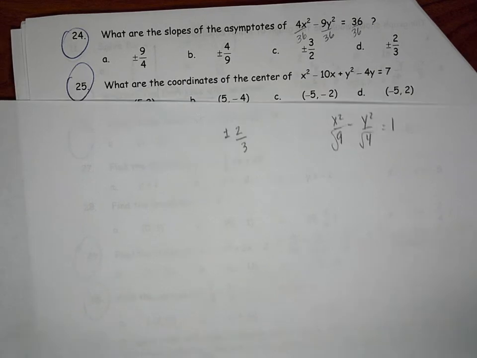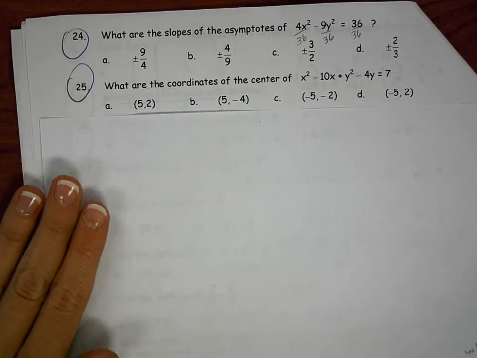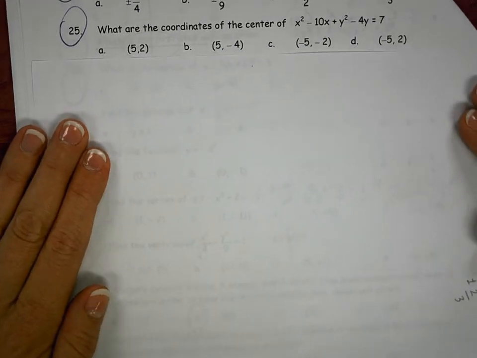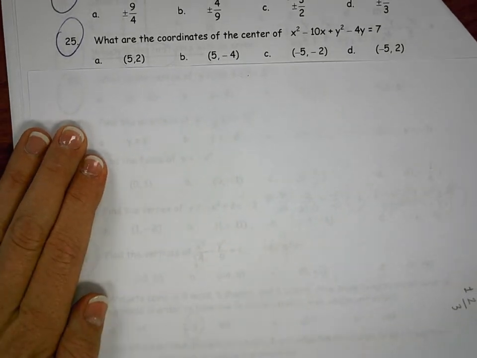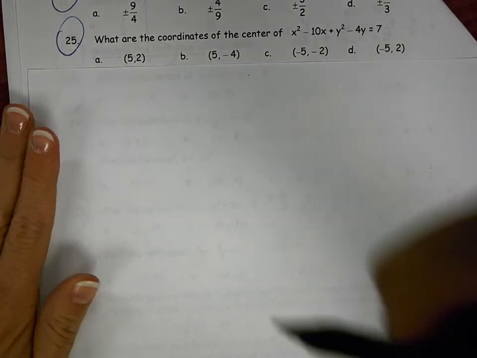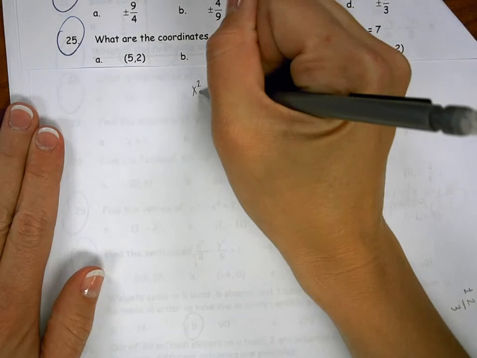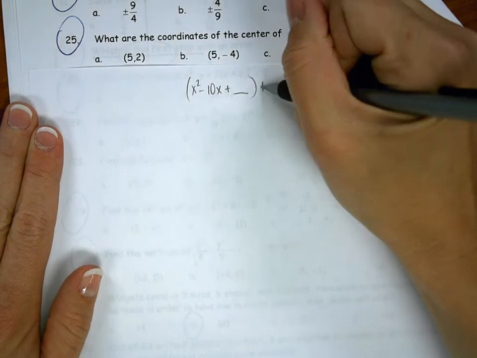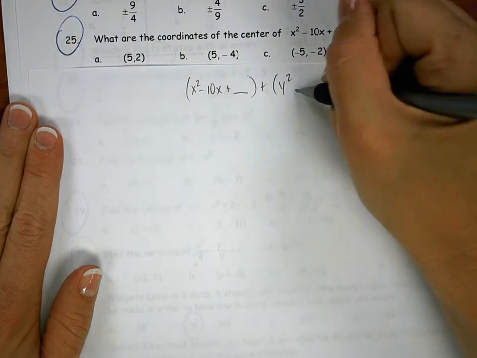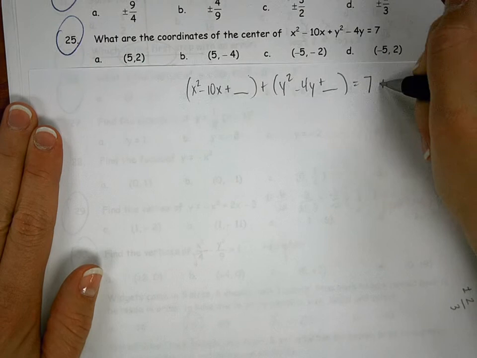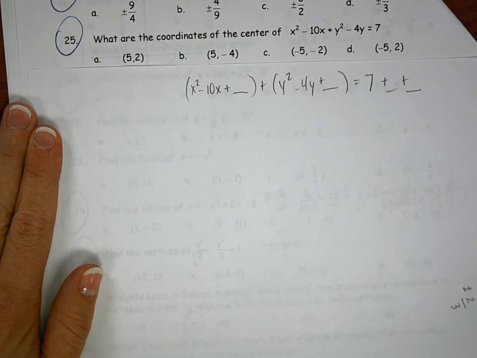Okay? Moving on. Number 25. What are the coordinates of the center? Okay, before I can find the coordinates of the center, what do I need to do? Exactly, we need to complete the square. So I have x squared minus 10x plus blank plus, and then I have y squared minus 4y plus blank equals 7, and then plus blank plus blank.